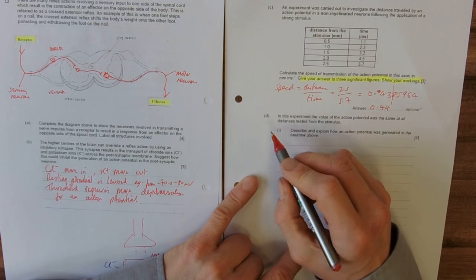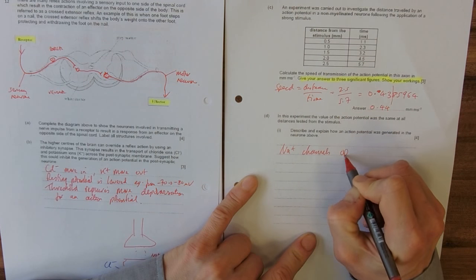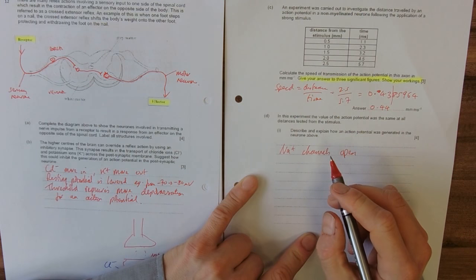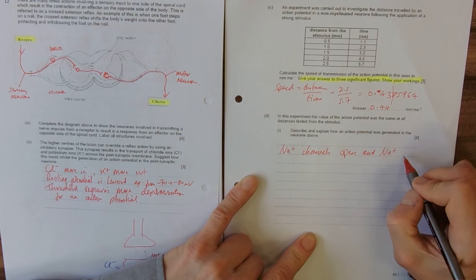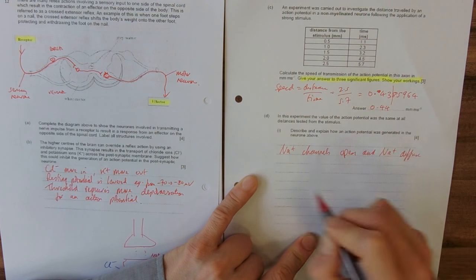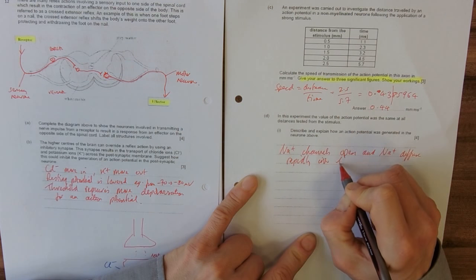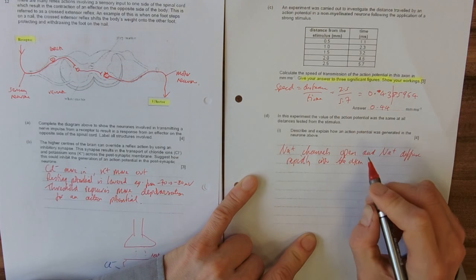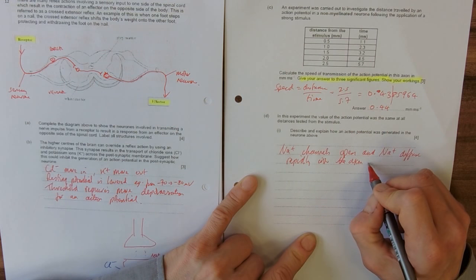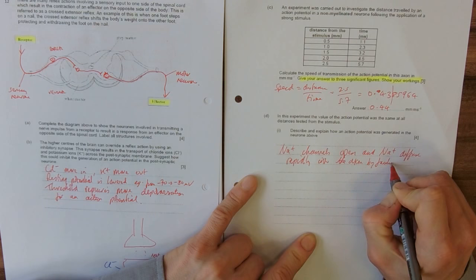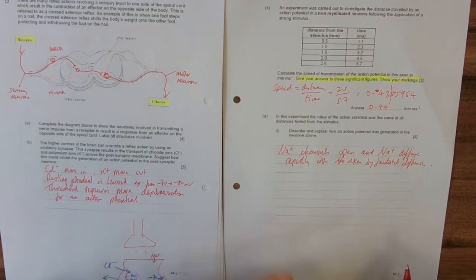Okay, so sodium channels open and sodium ions diffuse rapidly into the axon, and that happens by diffusion or facilitated diffusion, because it's through a channel.